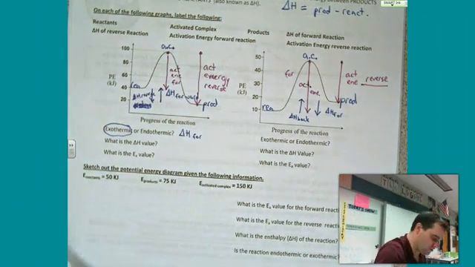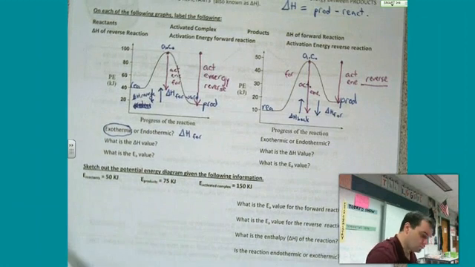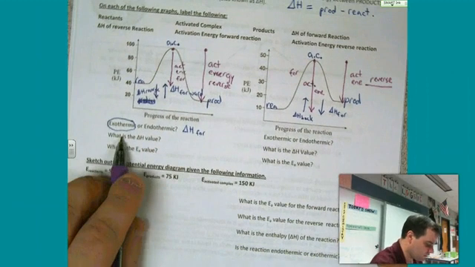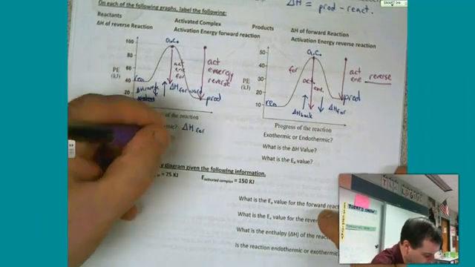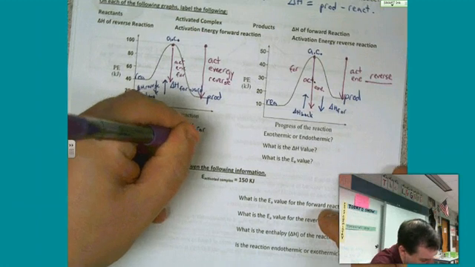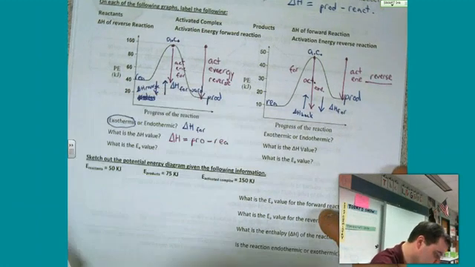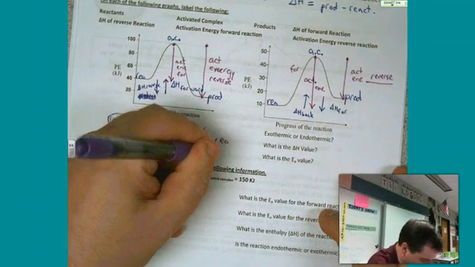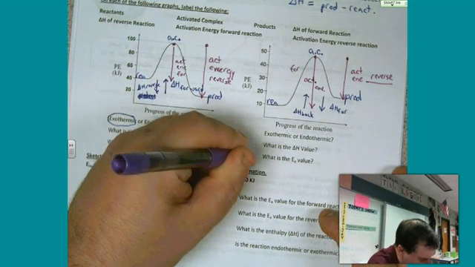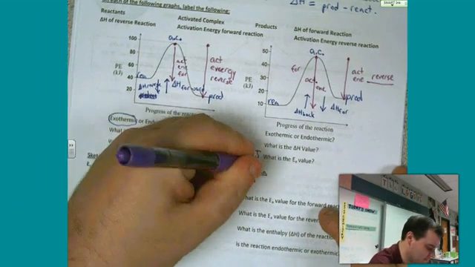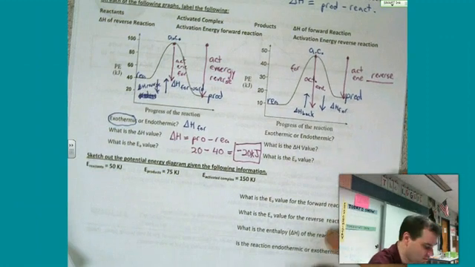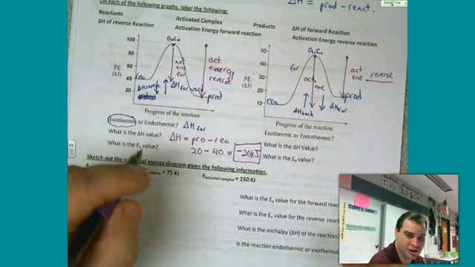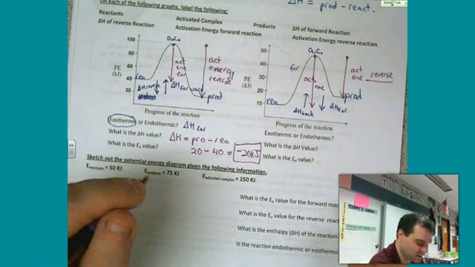I think that probably confused you more, but I'll try to correct it in a second, because I got an idea. This one is exothermic for delta H forward. So what is the delta H value? You do products minus reactants. So this is 20 minus 40, which is negative 20 kilojoules. Delta H is negative, exothermic.